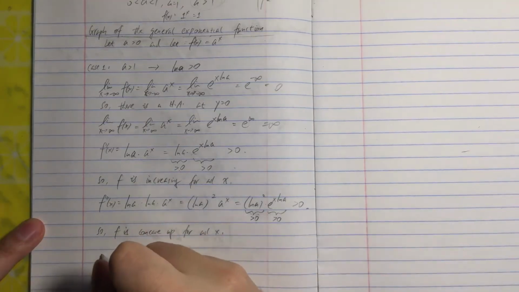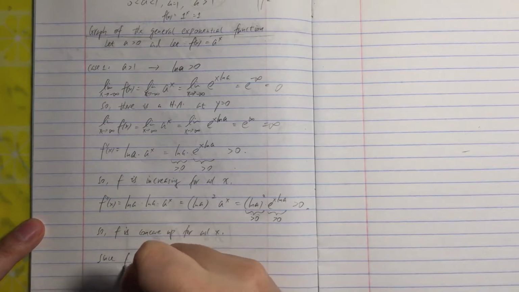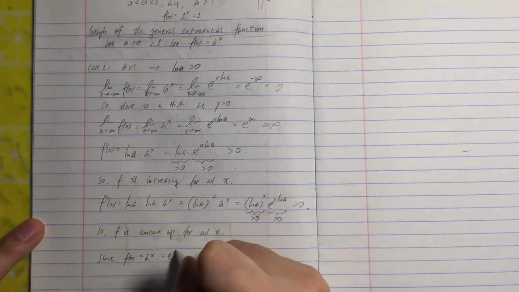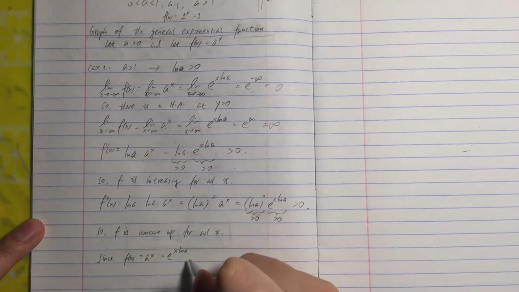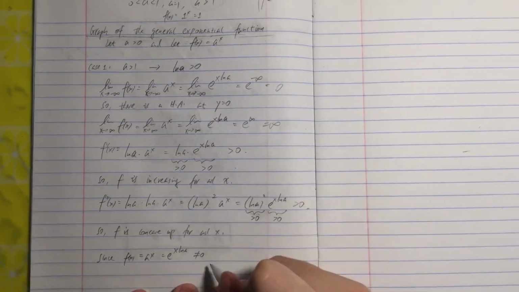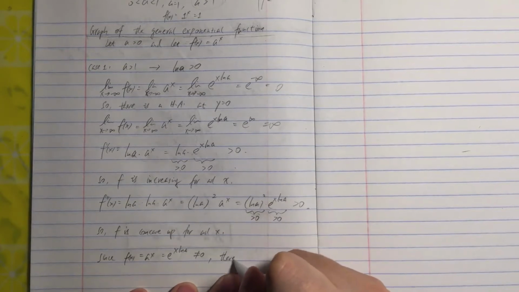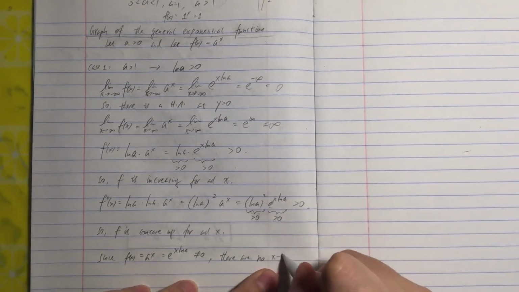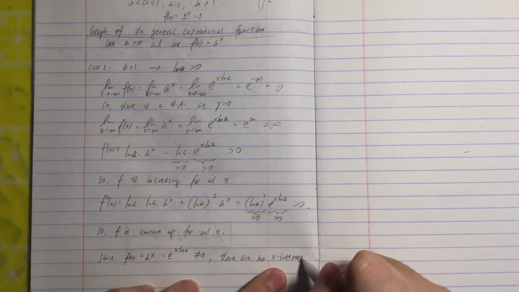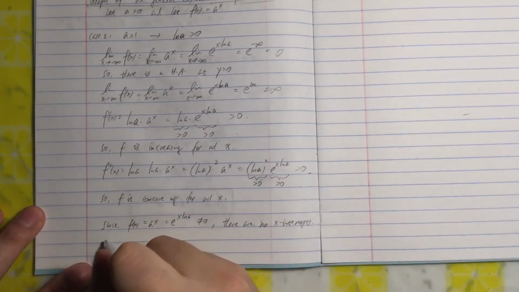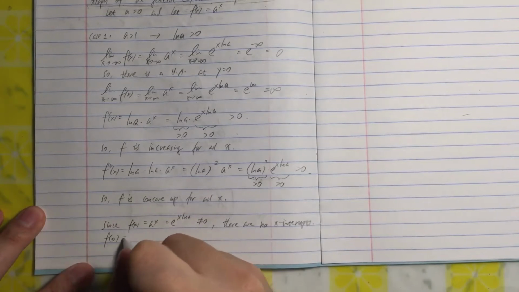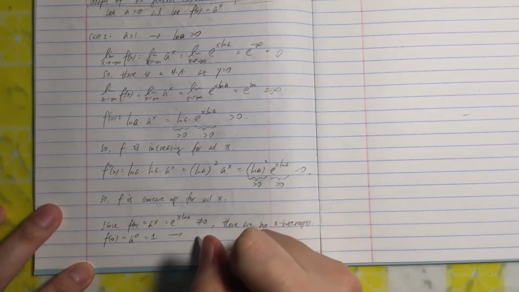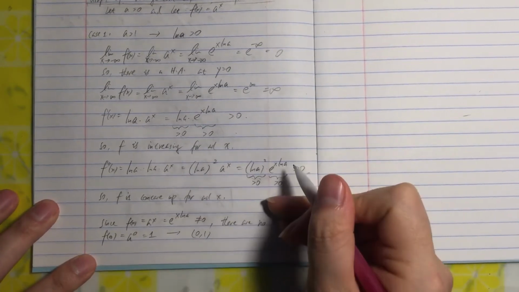And since f of x equal to a to the power of x, which is e to the power of x times ln of a, which cannot be 0, then there are no x-intercepts. f of 0 equal to a to the power of 0, which is 1, which means the point (0, 1) is the y-intercept.